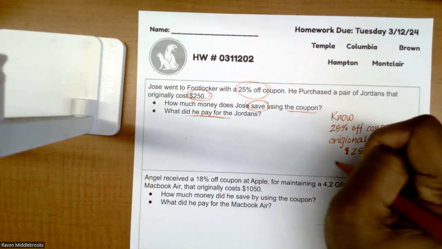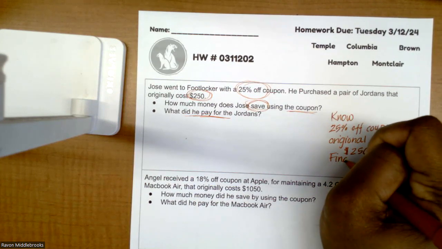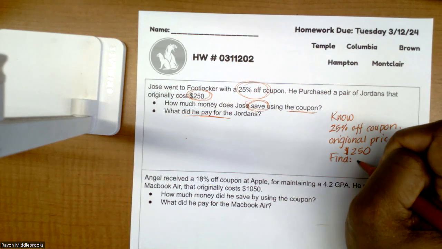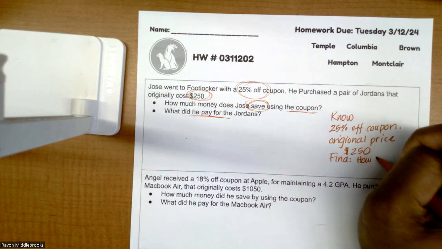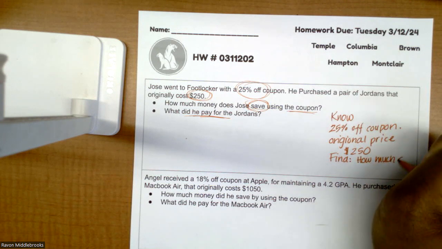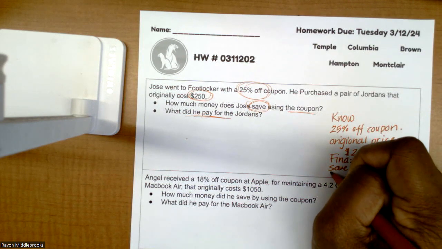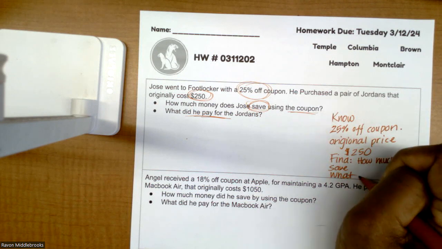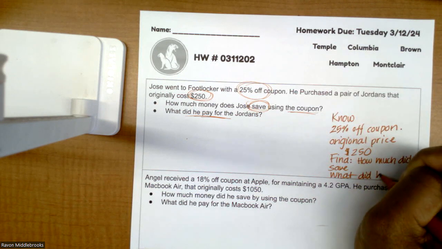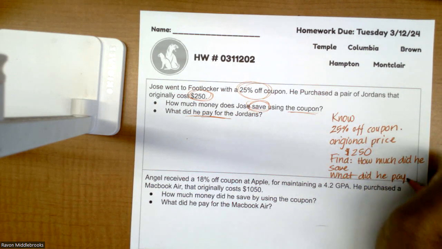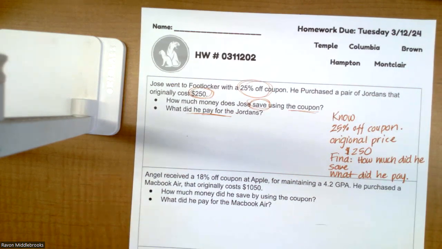All right, and so what do we need to find? We need to find out how much did he save, and what did he pay?